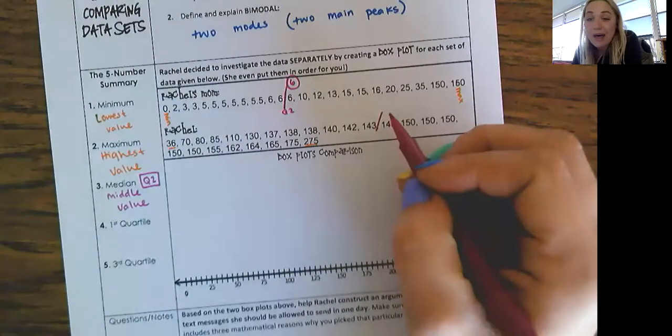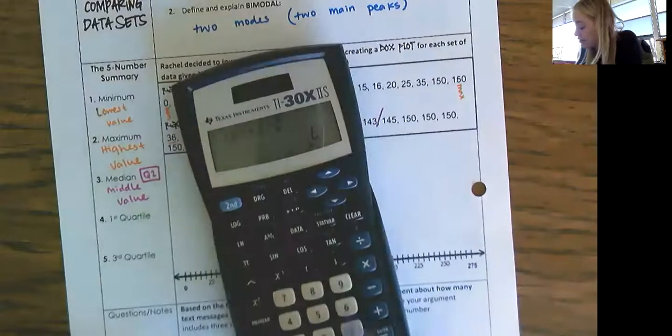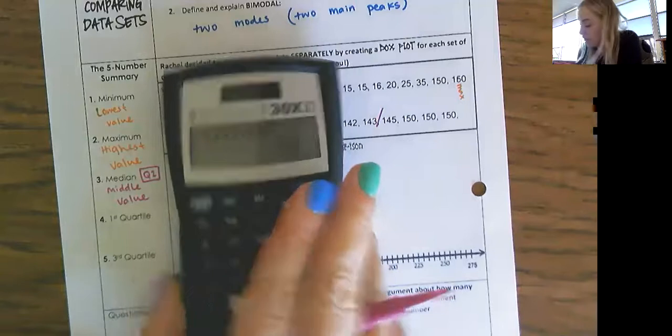When I counted 12, I had 12 numbers below this line and 12 numbers above this line. So I'm going to add up those two numbers and divide by 2. So I have got 143 plus 145 divided by 2. And I get 144. So my Q2, or my median for Rachel, is 144.